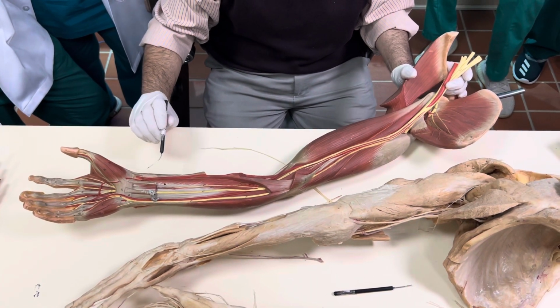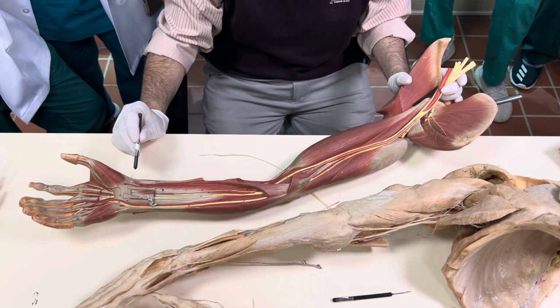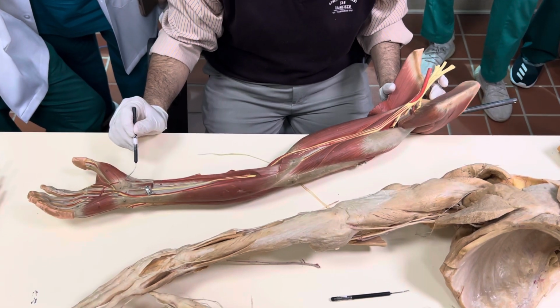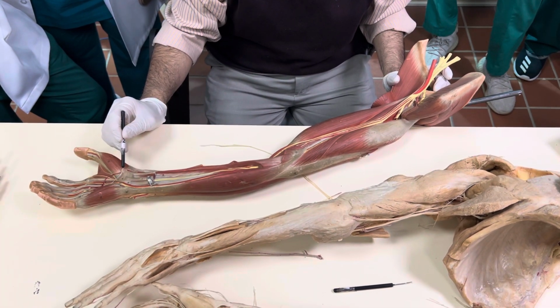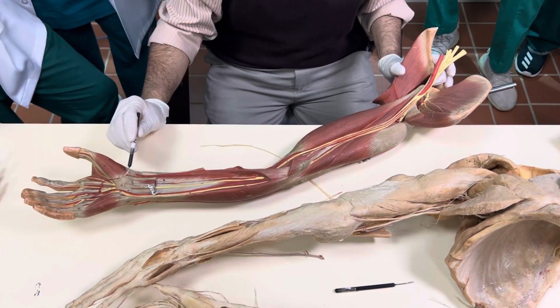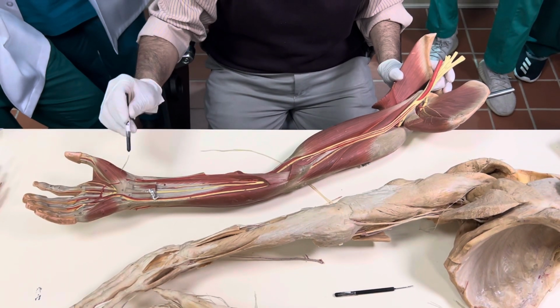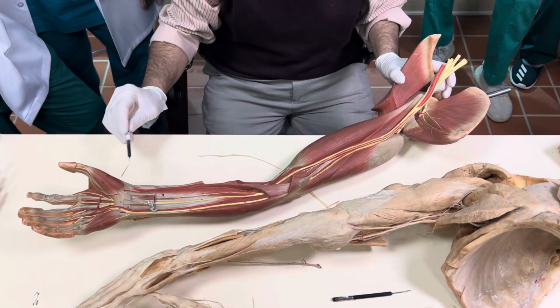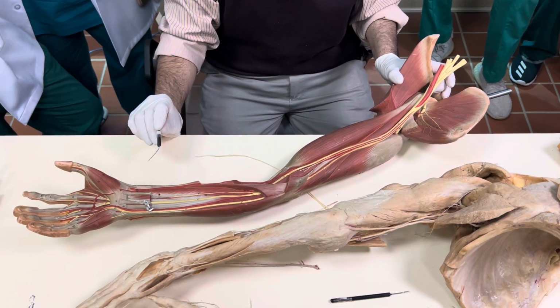What we are seeing here is the superficial palmar branch of the radial, and this is of course going to make the arch with the ulnar artery itself. The deep branch of the ulnar artery, which is going to make the deep palmar arch with the radial, is not visible here. Good?